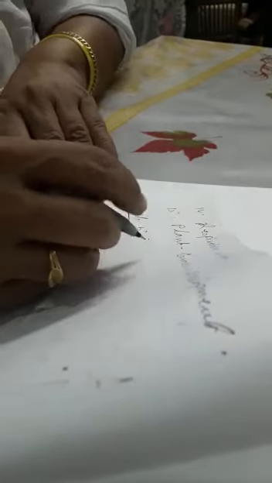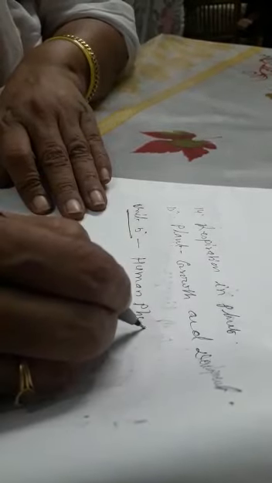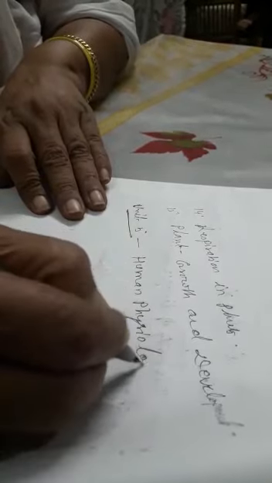Last unit, Unit 5, human physiology. It contains chapter 16, digestion and absorption.